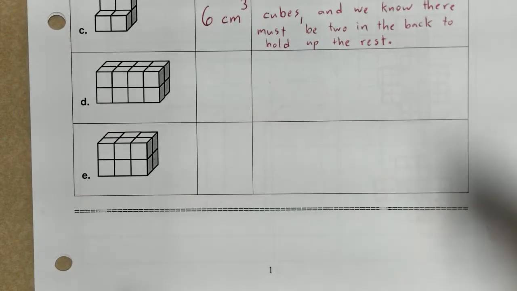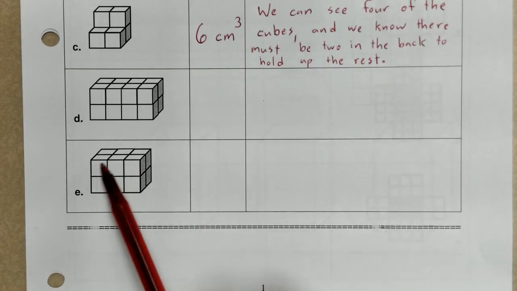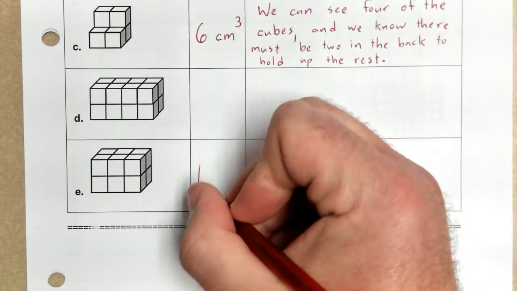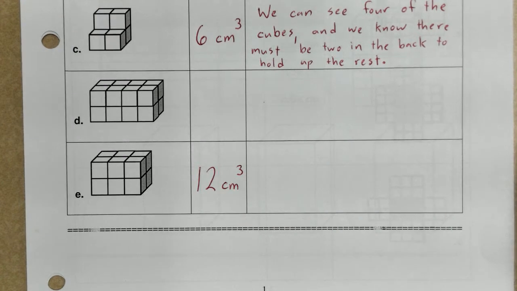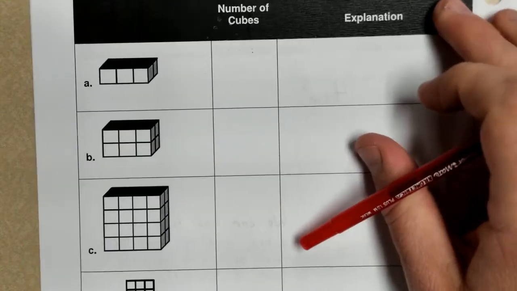For letter E, you're going to do the same thing. Again, recognizing that this is in layers, you should come up with 12 centimeters cubed. Okay. On the back side, page 2. This is, I know, very much the same thing.